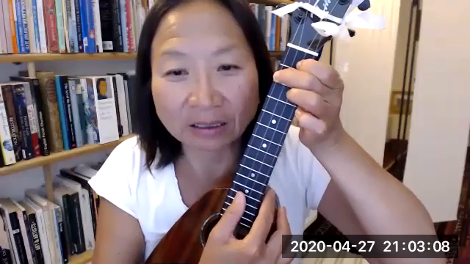Can you do one string at a time so it sounds like this. Yeah, you have to put your index finger on the first fret. Right there. Okay. Yeah. So, all right.